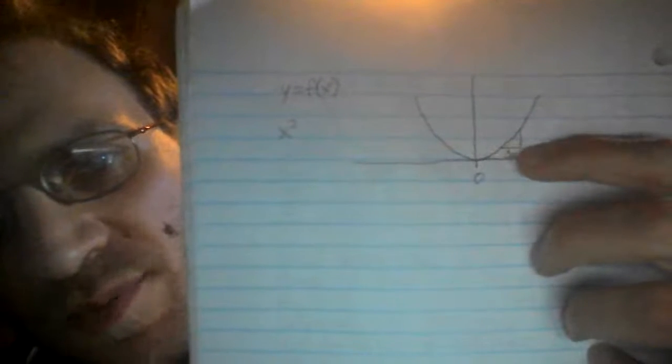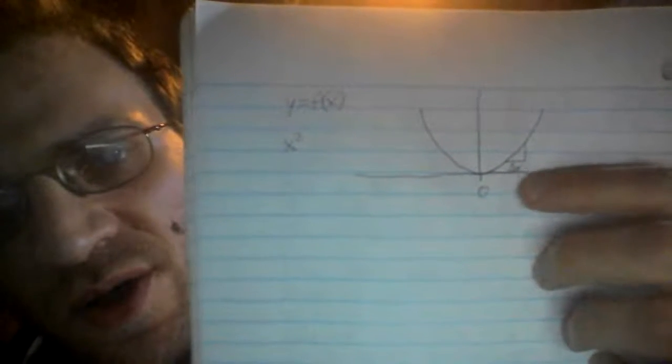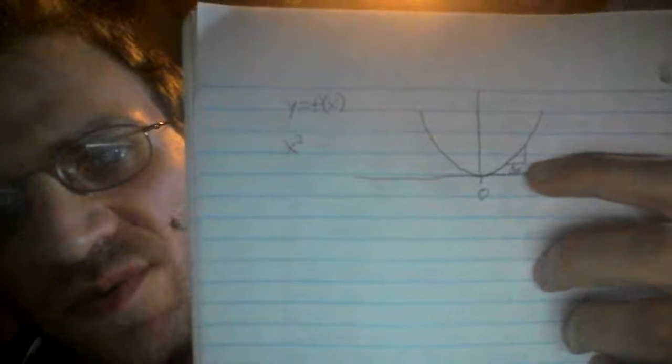One thing about these functions: I drew this idea of rise over run. The difference from point A to point B along the x-axis, which is the input of the function, is often called delta x.